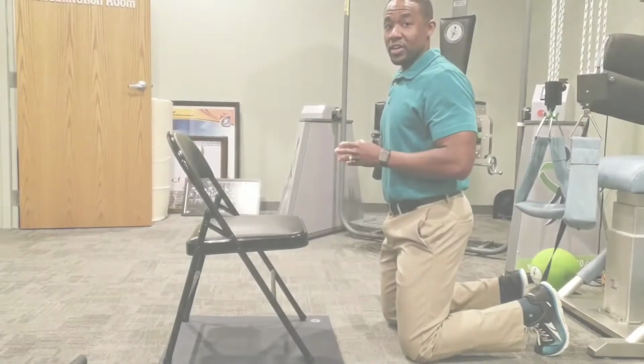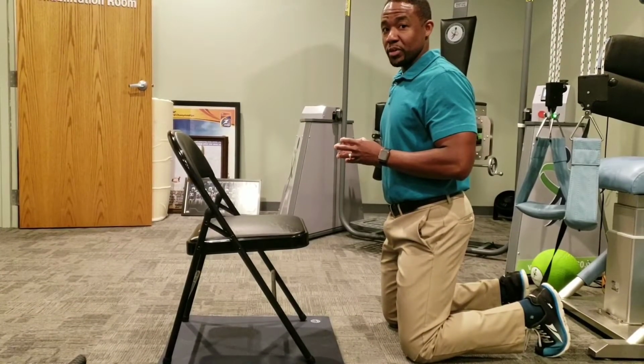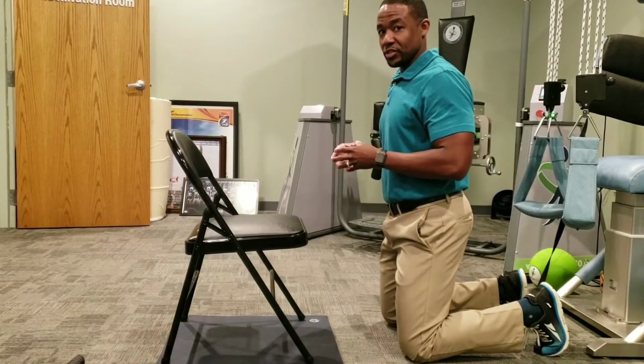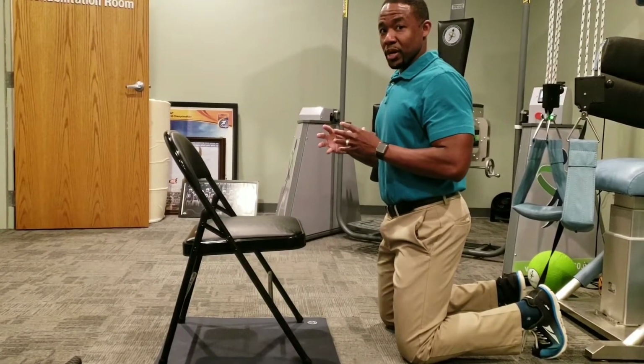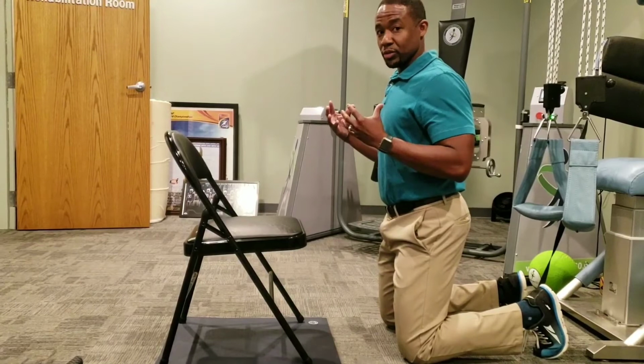Today we're going to talk about ways to increase thoracic mobility. This particular exercise or stretch goes over thoracic extension, as thoracic immobility problems can create problems with shoulders.